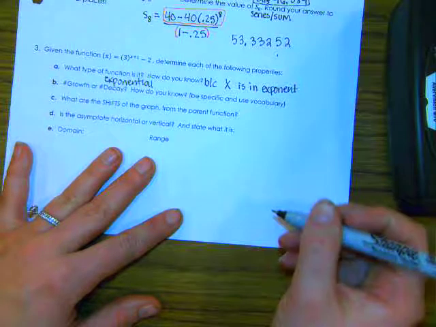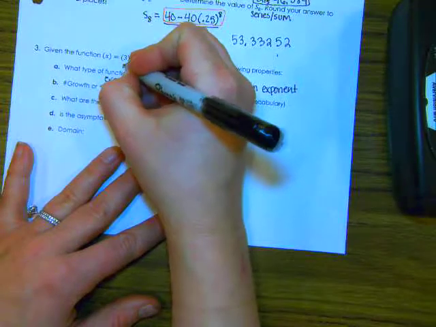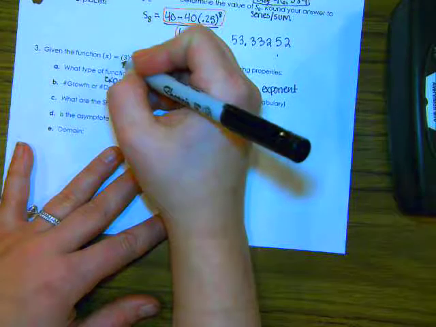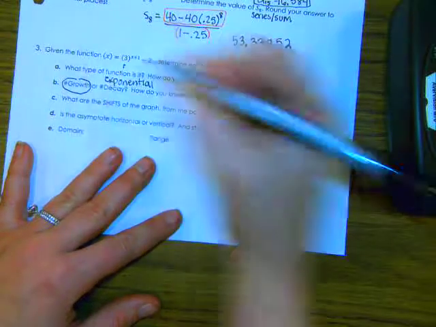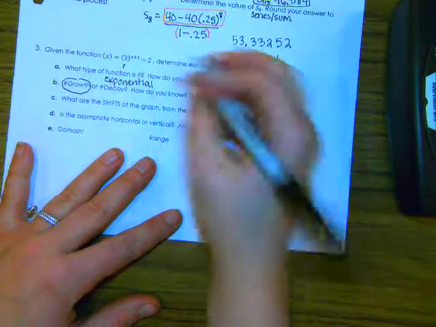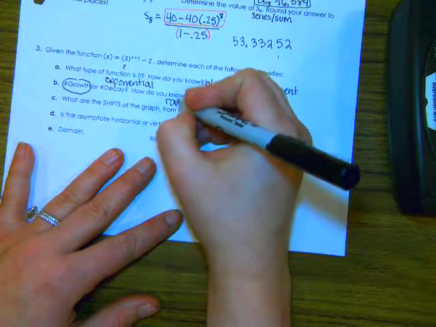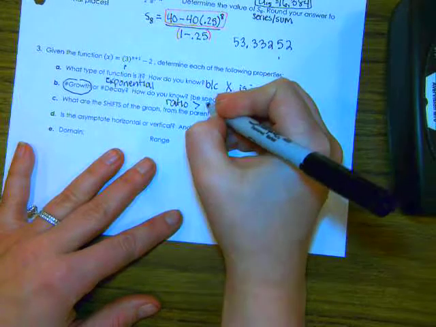Now, growth or decay depends on the ratio, right? That's this, our base. Since this is bigger than 1, it's going to be growth. But if it was like 0.75, it would be decay. So how do you know? The ratio is greater than 1. That's how we know.